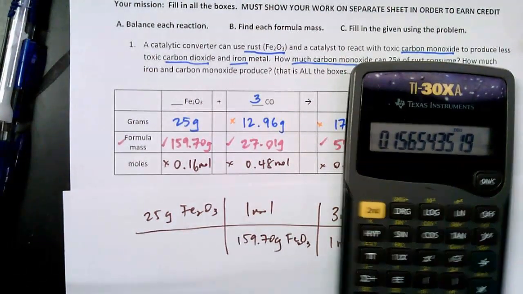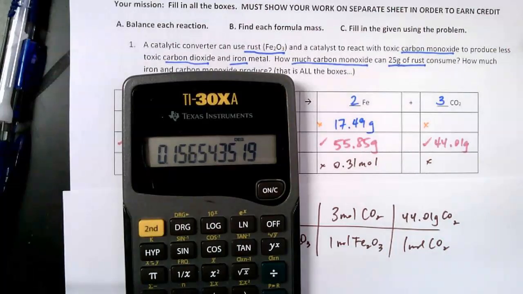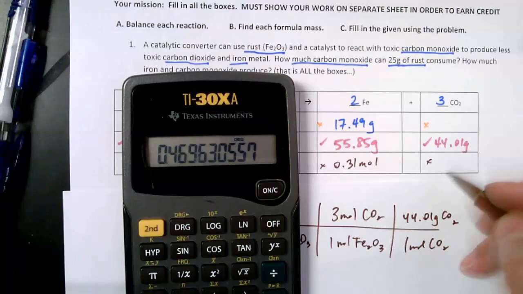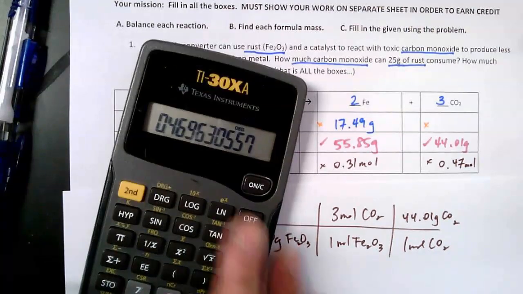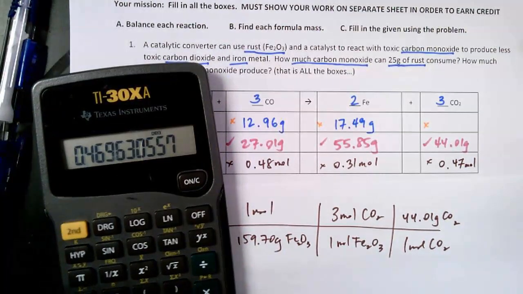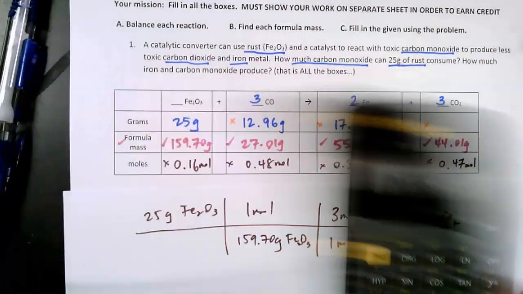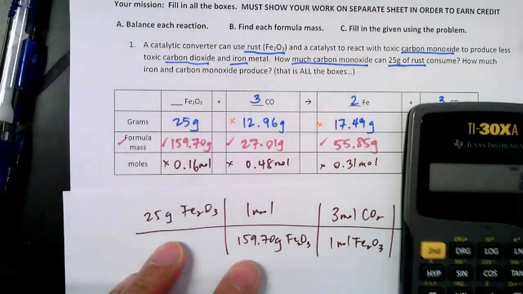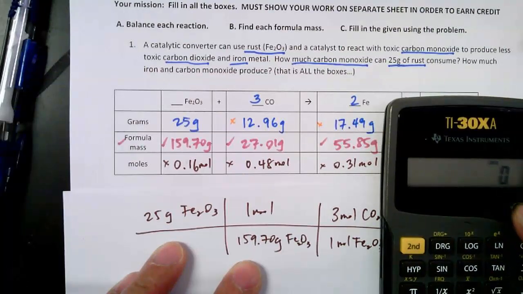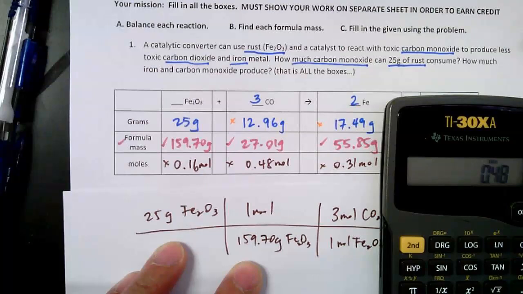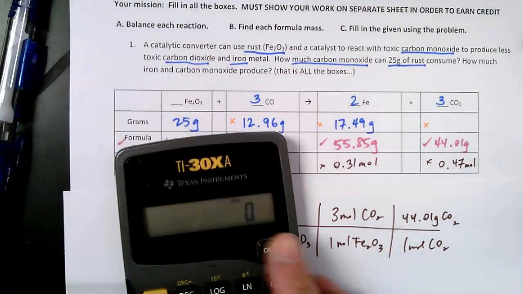And then I'm going to times it by 3 to get me this answer, which is, again, 0.47 moles, okay? Well, actually, hold on, I think I did that wrong. So 1 times 3, oh yeah, that's right. Okay.